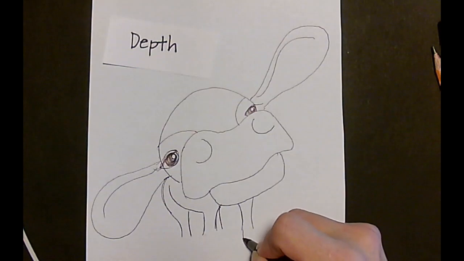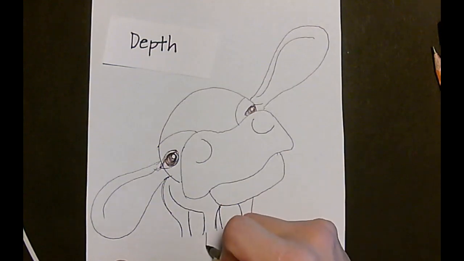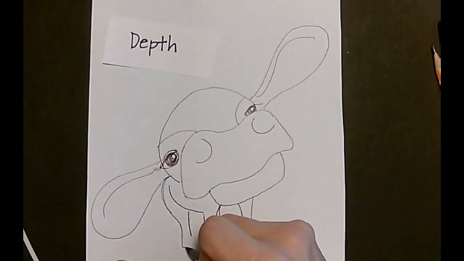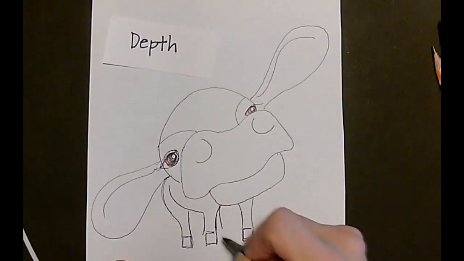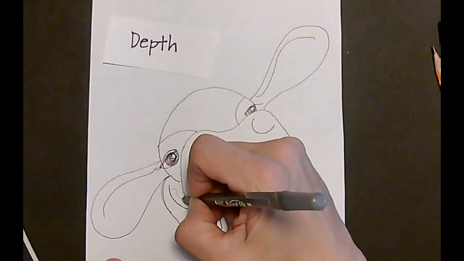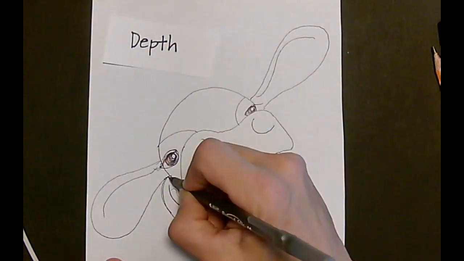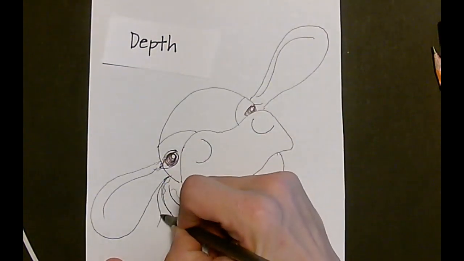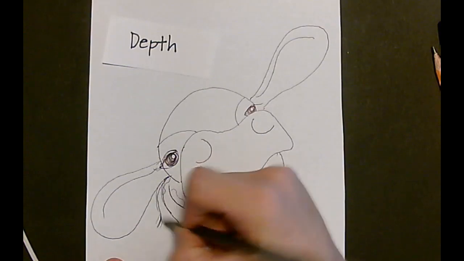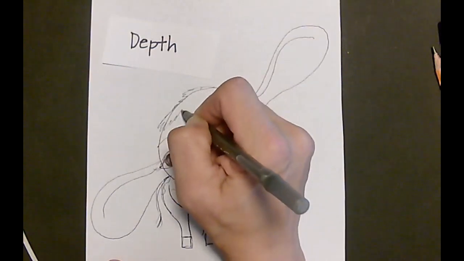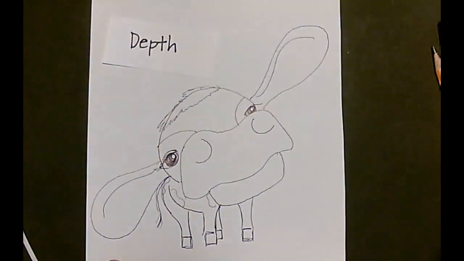And you can go ahead and put some hooves on your cow. And those are kind of geometric shapes, so those are pretty easy to draw. And then, of course, the cow has the organic shapes on it, so you can put the spots on there. You can even put a little tail with the hair on the end. I like to put a little patch of hair up here on the top part of the cow's head, so it looks kind of like a baby cow.